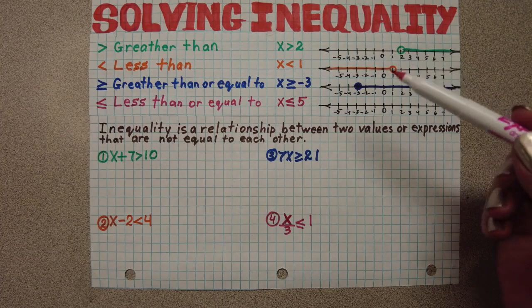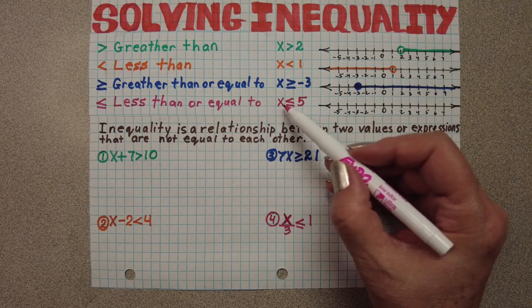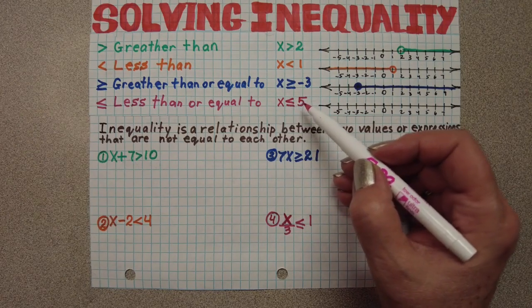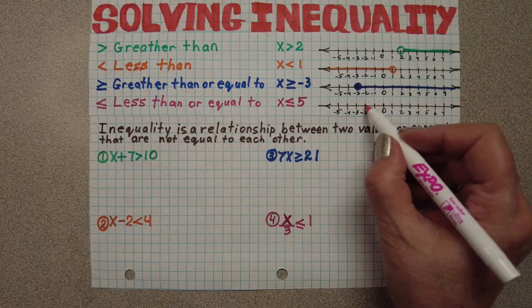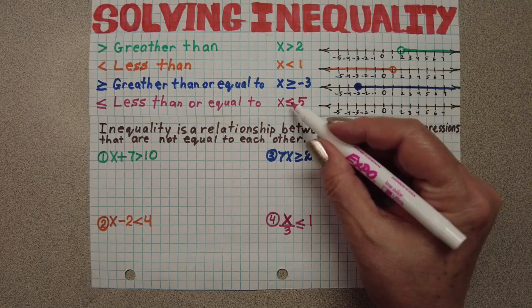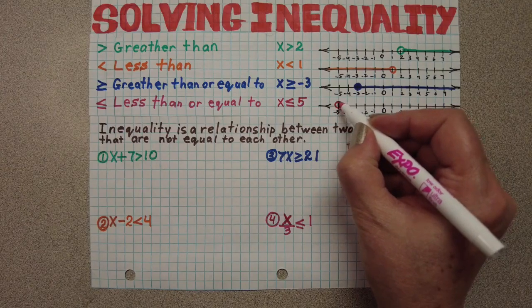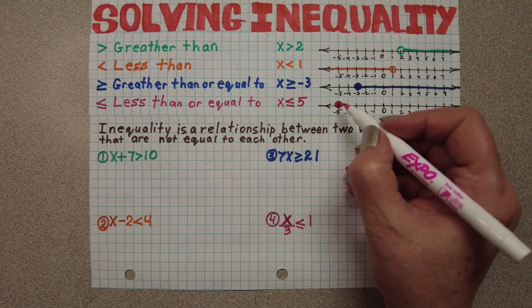Let's do the last one with these symbols. X is less than or equal to negative 5. Let's find negative 5. Negative 1, 2, 3, 4. Negative 5 is here. It says less than or equal. That means negative 5 also can be the answer. We bubble it; we close the dot.